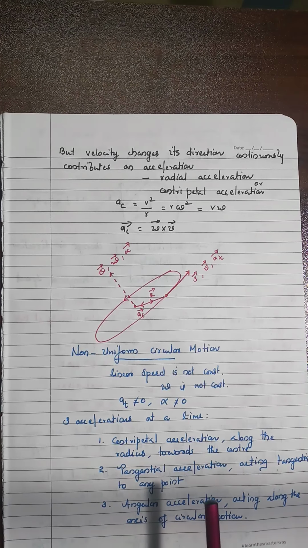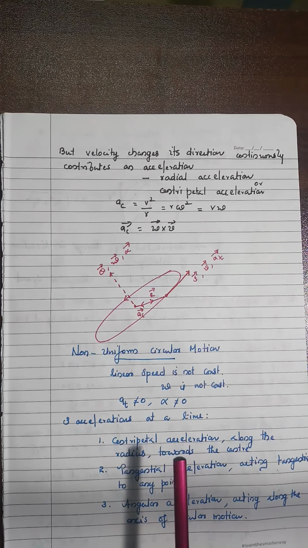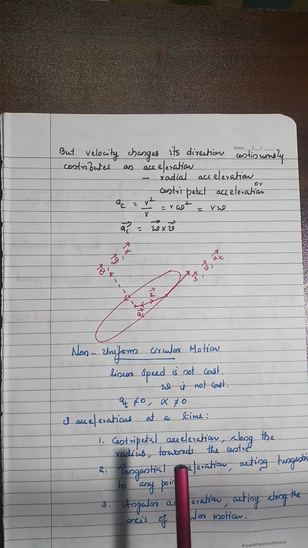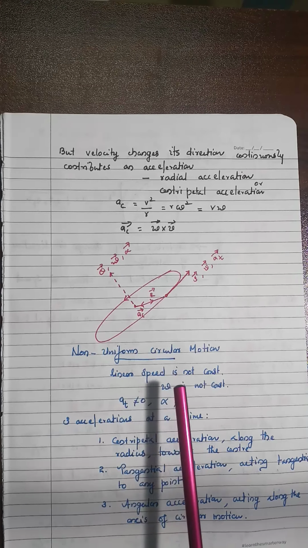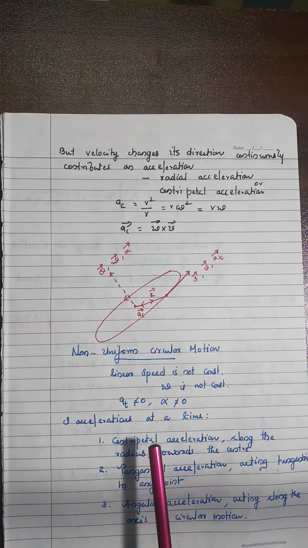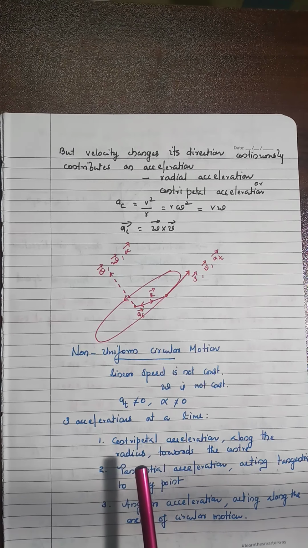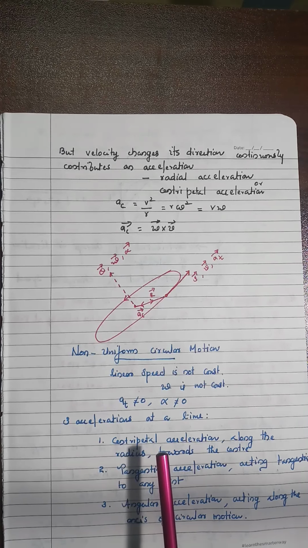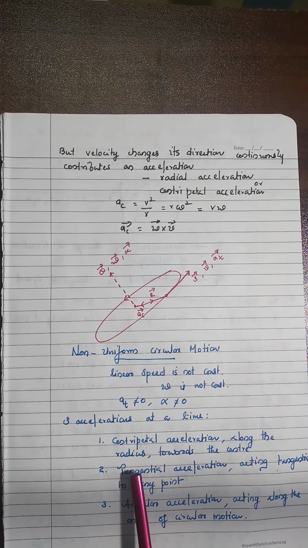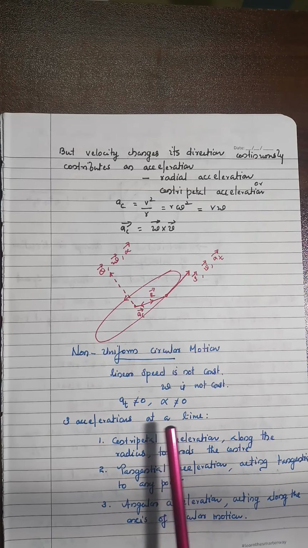So we are sure about one thing. For a body under uniform circular motion, its linear speed is constant, the angular velocity is constant, but alpha and AT are equal to 0. But what are the conditions for a non-uniform circular motion? There the linear speed is not constant. That means its speed goes on increasing or decreasing. That means omega is not constant, AT and alpha are not equal to 0.